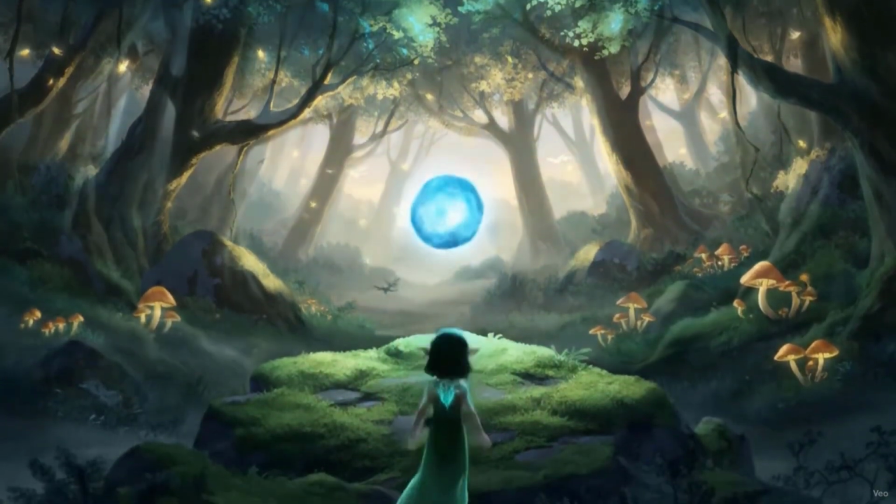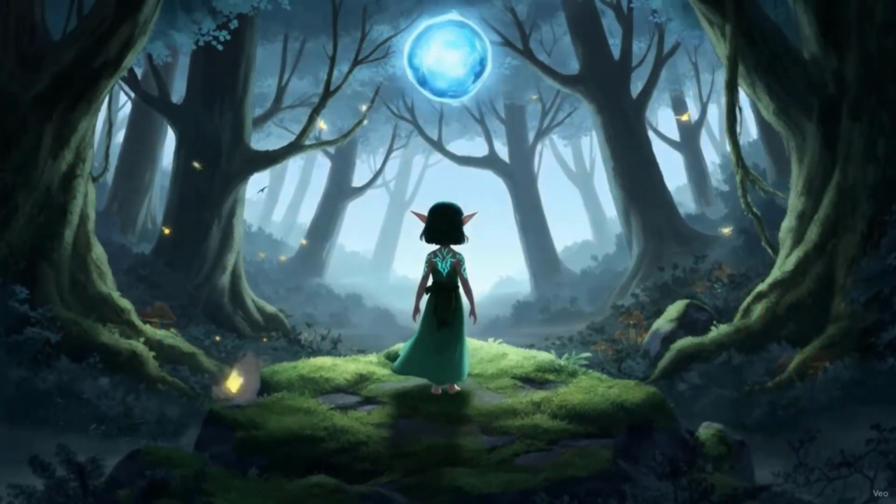Is this the last light of our forest? It is a memory, little one.